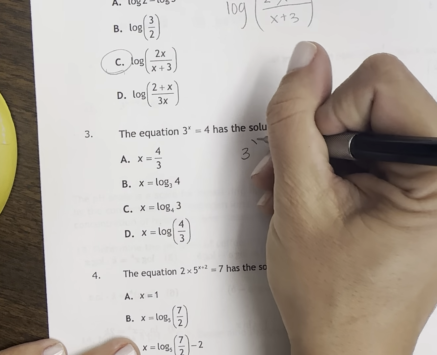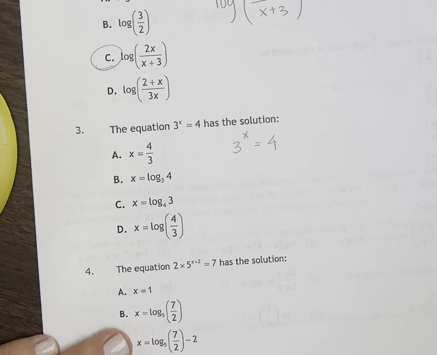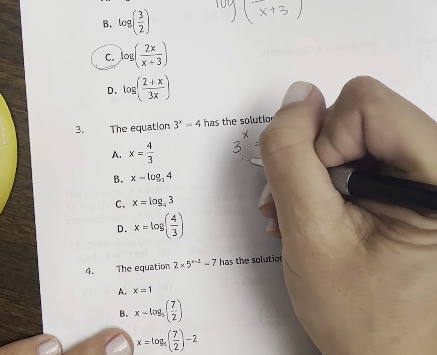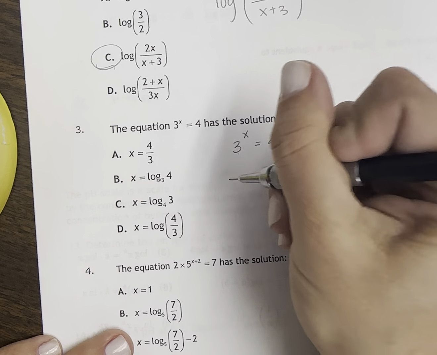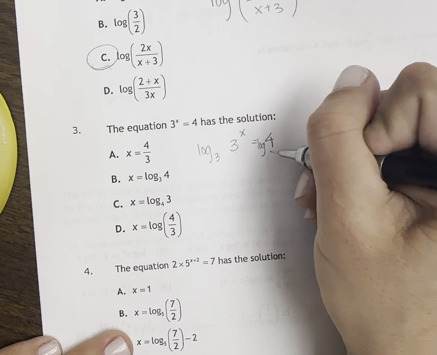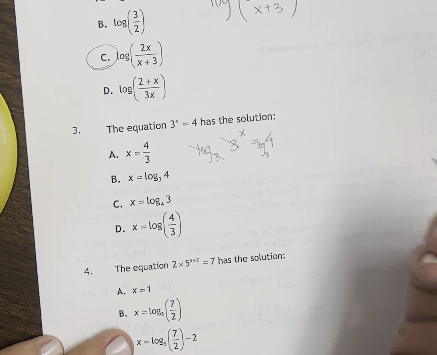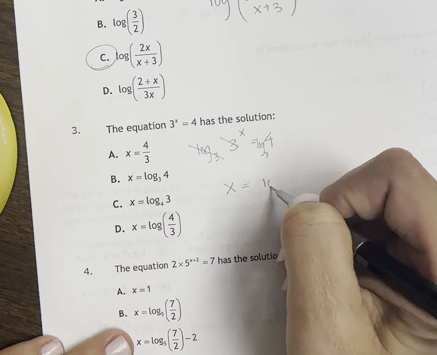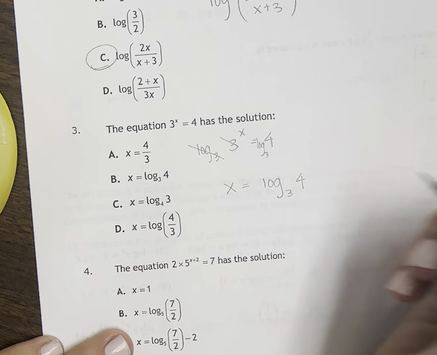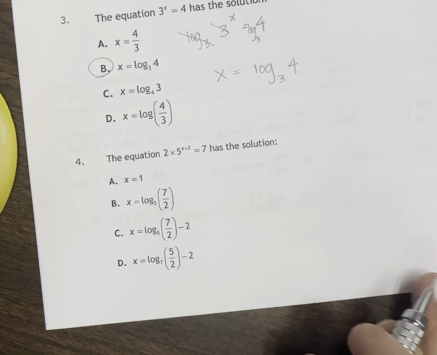Okay, 3 to the x equals 4. I gotta solve this guy. What I can do, since the base of my exponent is 3, is I can log base 3 both sides. It will allow me to get rid of that, to get that x equals log base 3 of 4. Okay, let's keep it going.